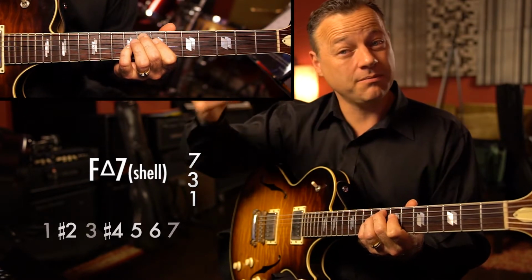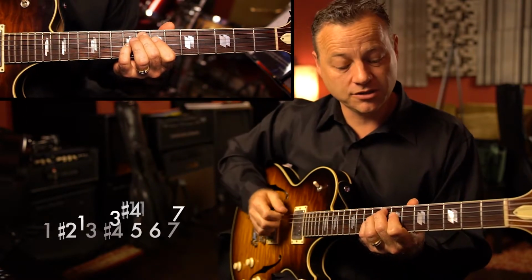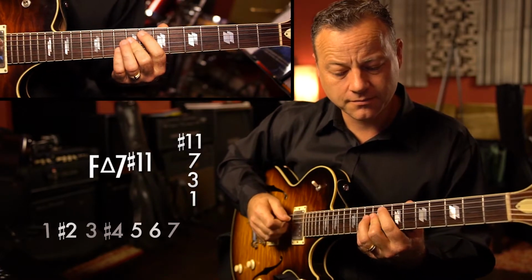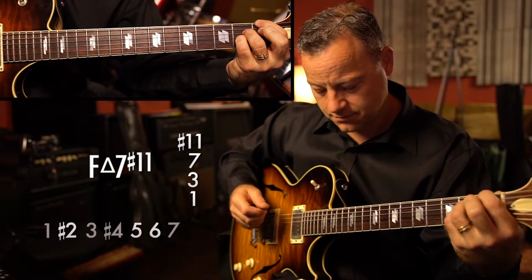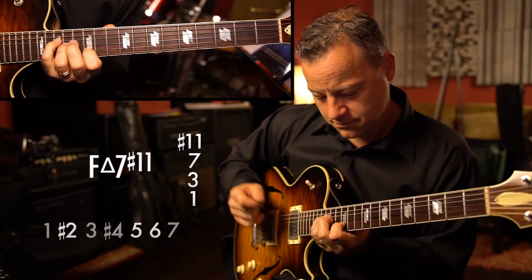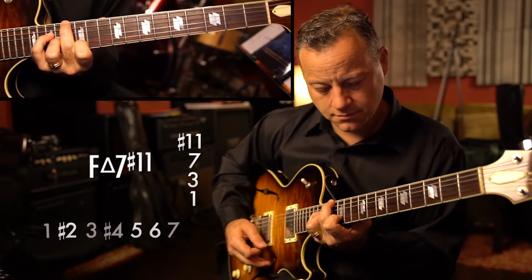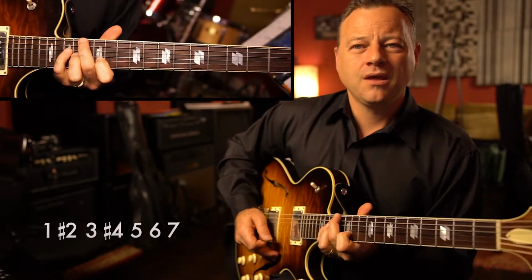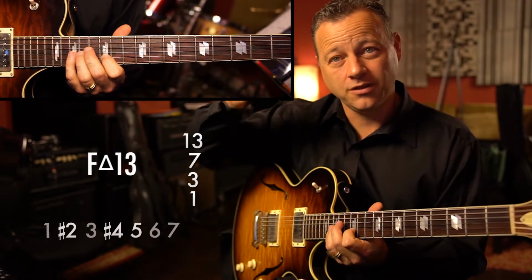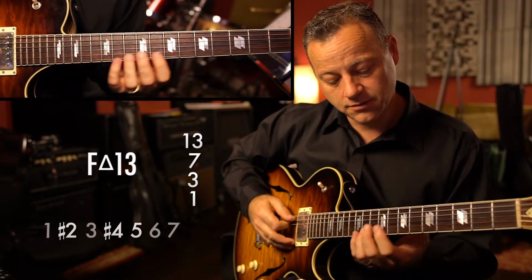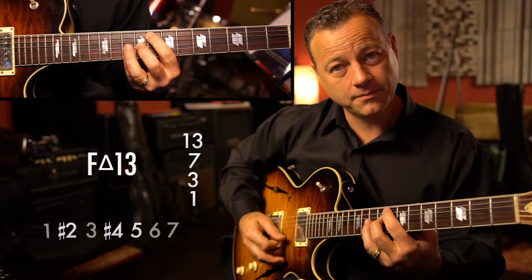And you can maybe skip directly to the sharp 11. You can just play a major 7 sharp 11. Or you can play a 1, 3, 7 with a 13 on top. So here's something like that.